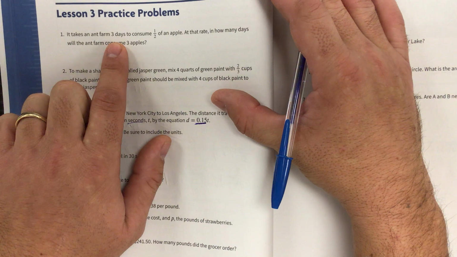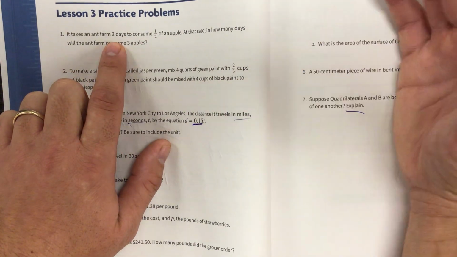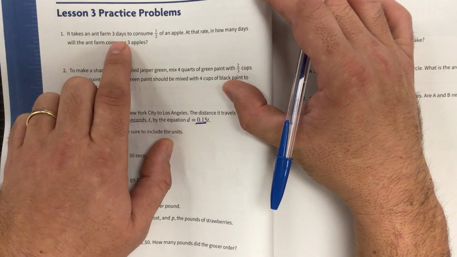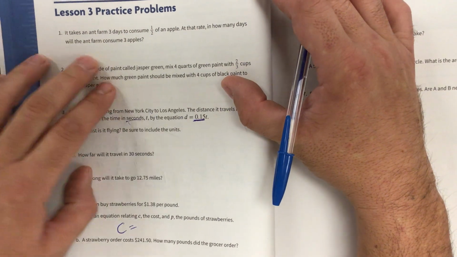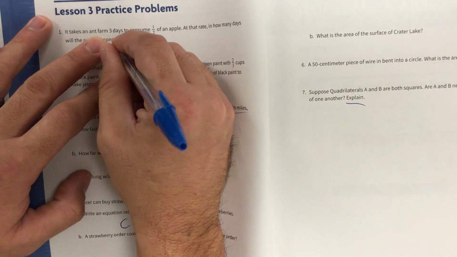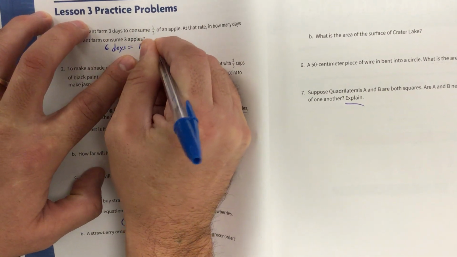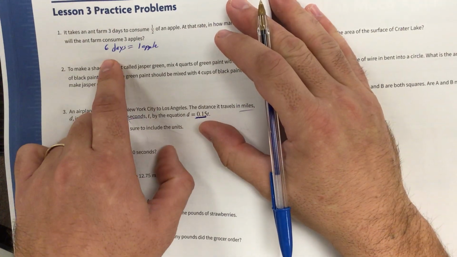If you eat half an apple in 3 days, this ant farm, how many apples would they eat in 6 days? One, right? You double it. So 6 days would mean one apple. And again, you could put that into a table. I just doubled both of them.